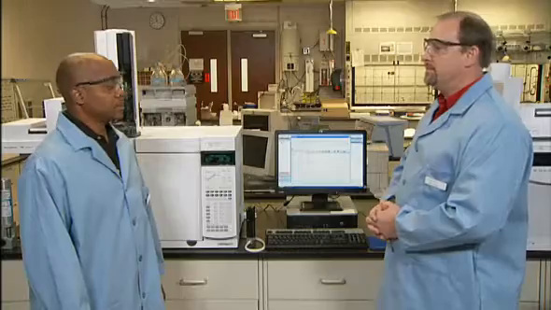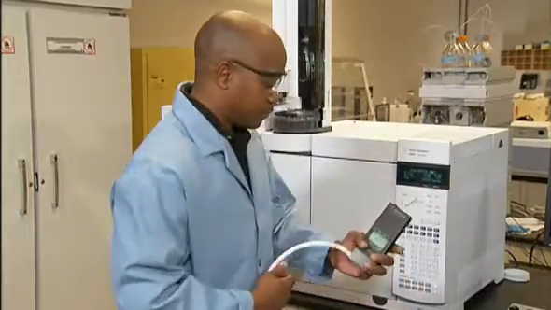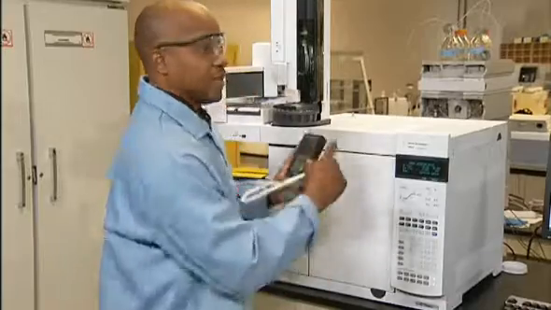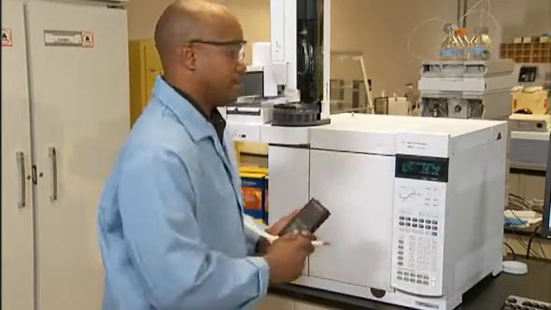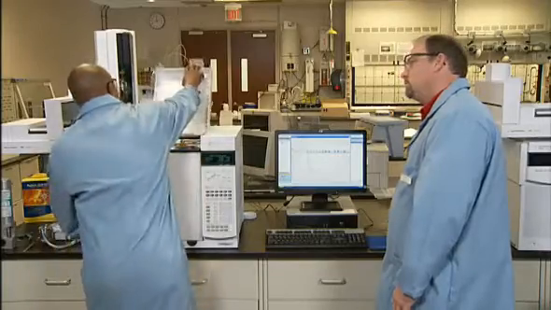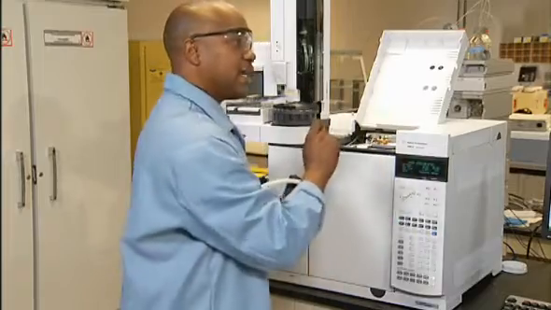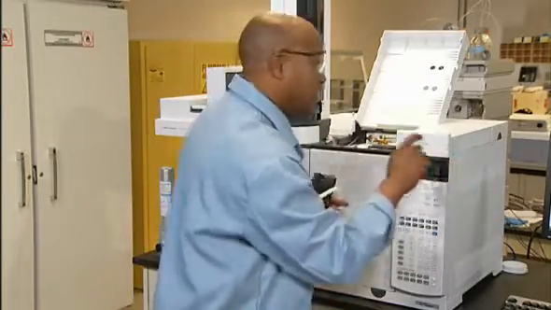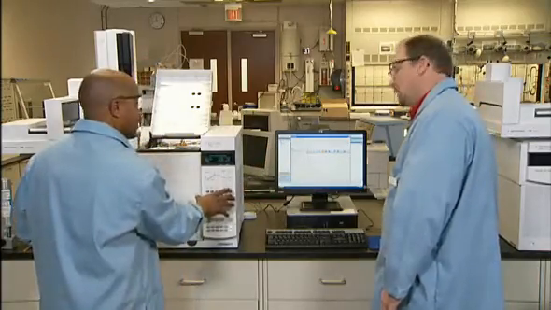Herb, could you show us how to set and verify the flows for the FID? Okay. First, we need a flow meter. Now, we will verify the hydrogen and airflow, which is the support gas for the FID flame. We will measure this flow at the top of the chimney with one gas at a time. We will turn our airflow off, and we can do this either from the software or at the panel of the GC.